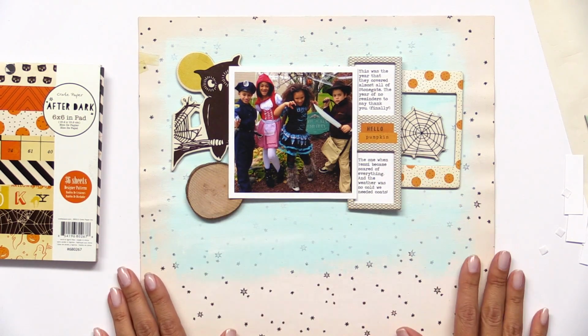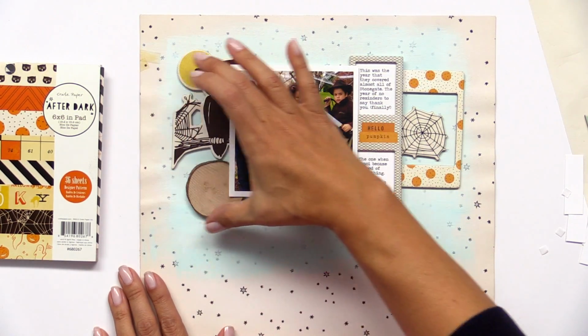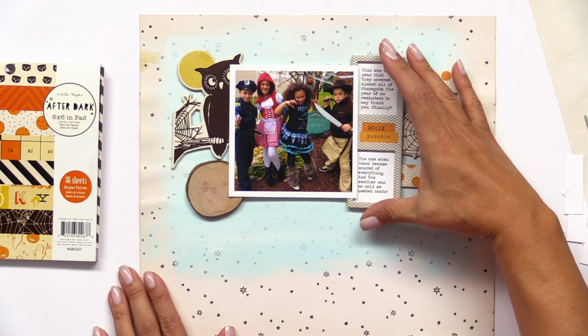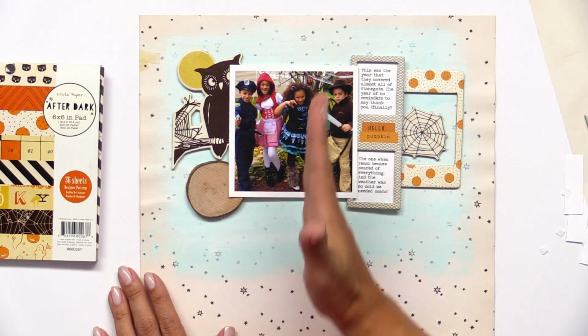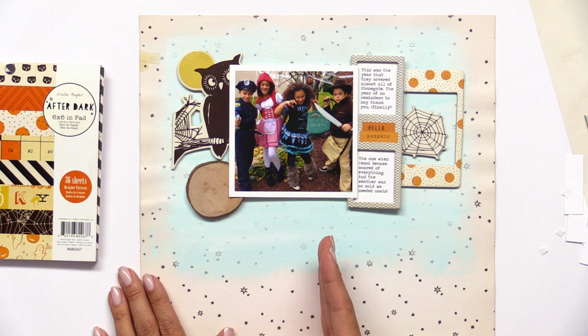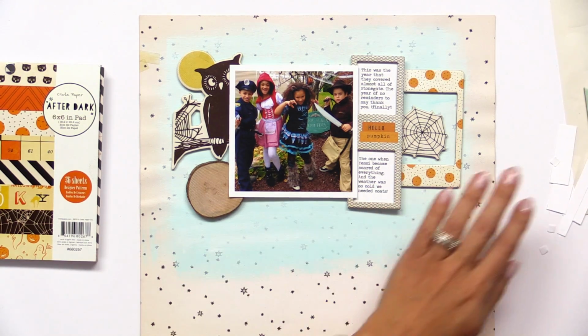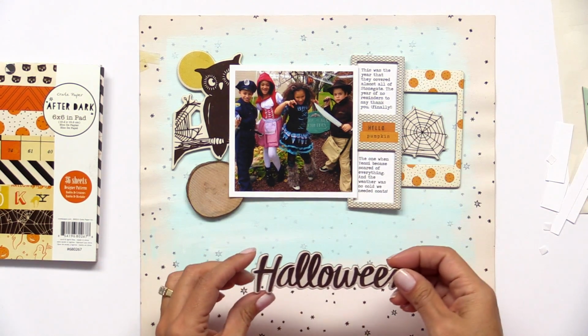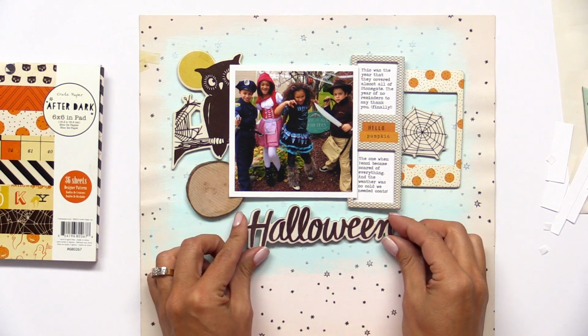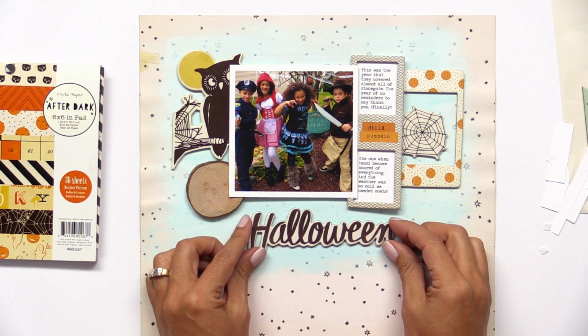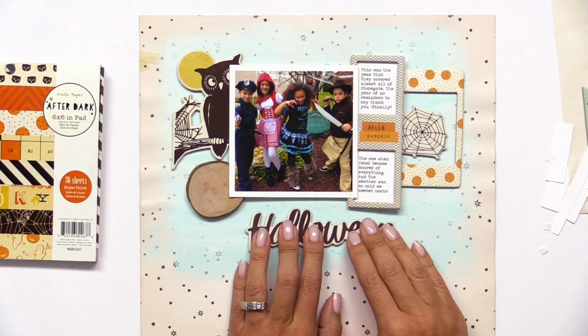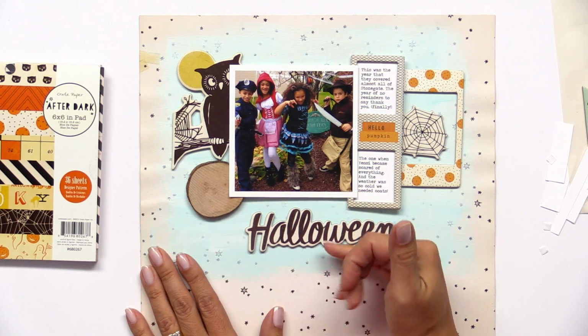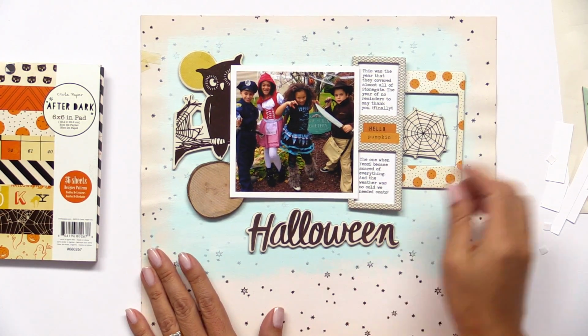Okay, so now taking a look at the design, I see this huge horizontal stripe. And what I want to add next is something vertical to draw the eye down to the rest of the layout. And we're going to do that by adding this Halloween title just underneath. And continuing a vertical line, I'm going to center everything underneath this Halloween.